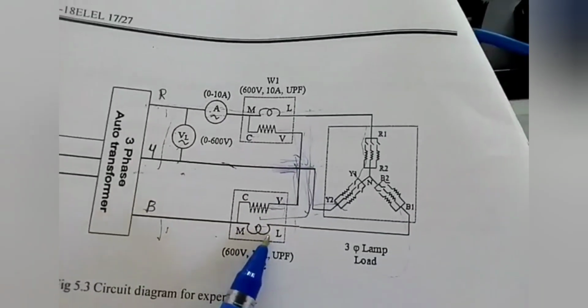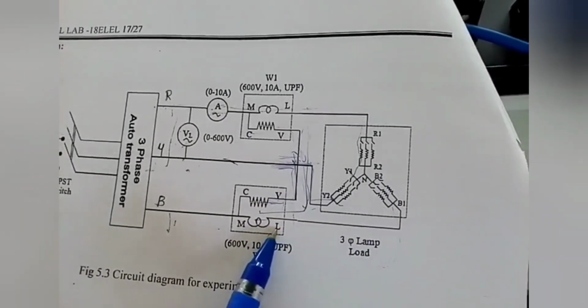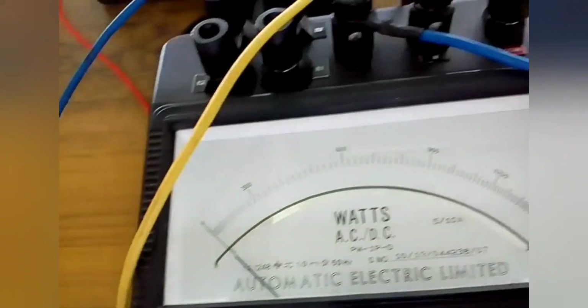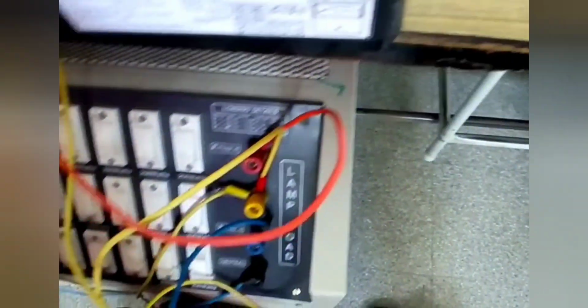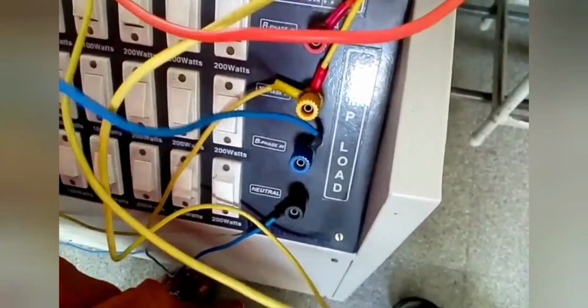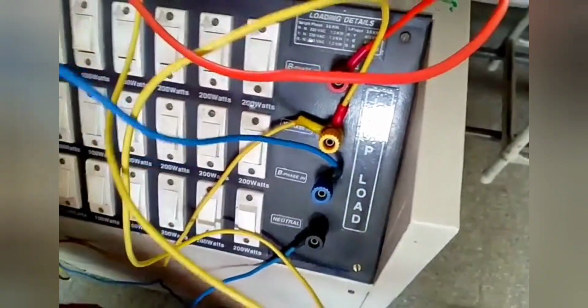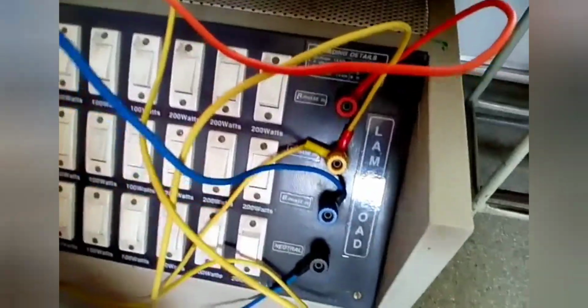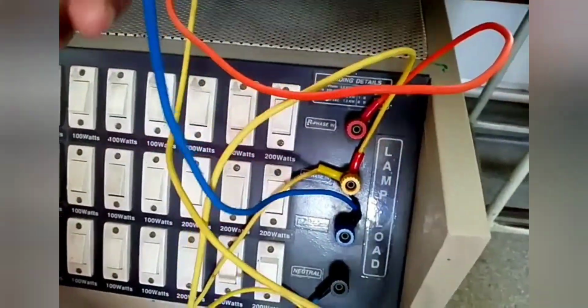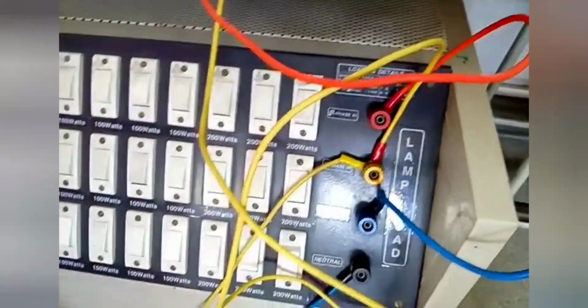Again, the L terminal. In the circuit, the L terminal of the second wattmeter is connected to B phase. So from the L terminal of the second wattmeter we are connecting it to B phase. So this is all about the connections for the two wattmeter method.